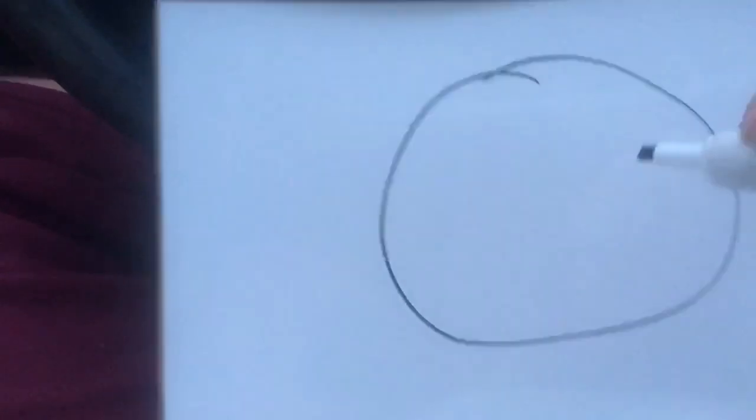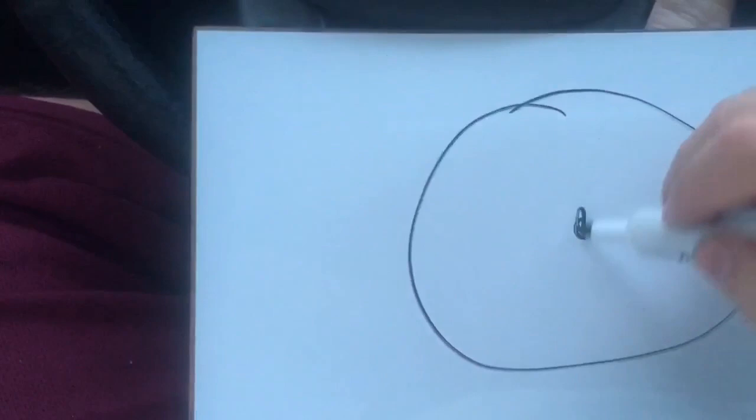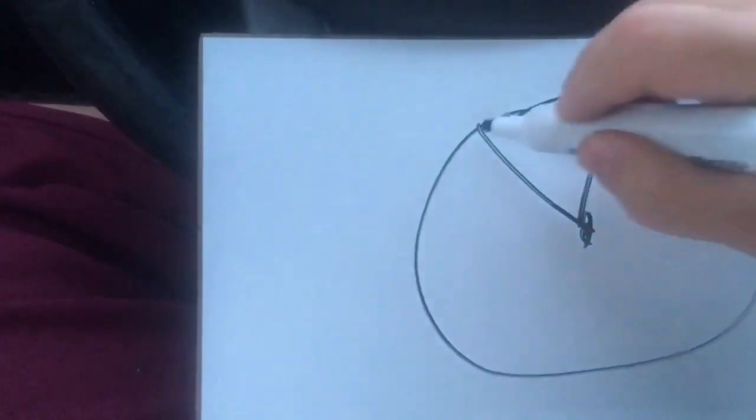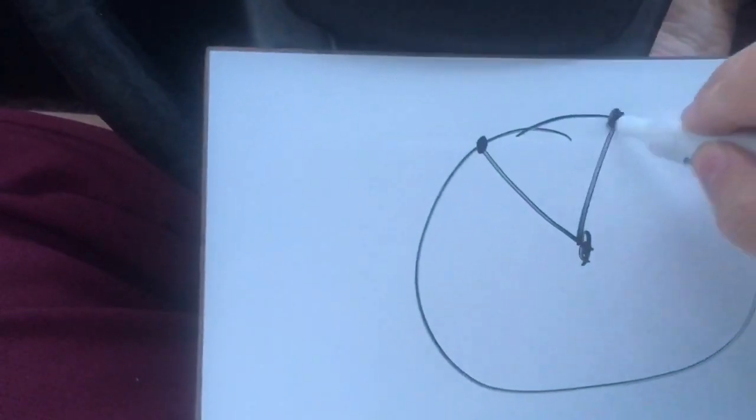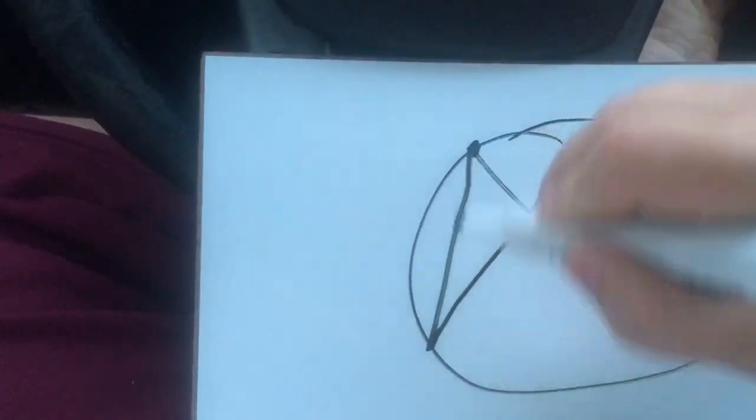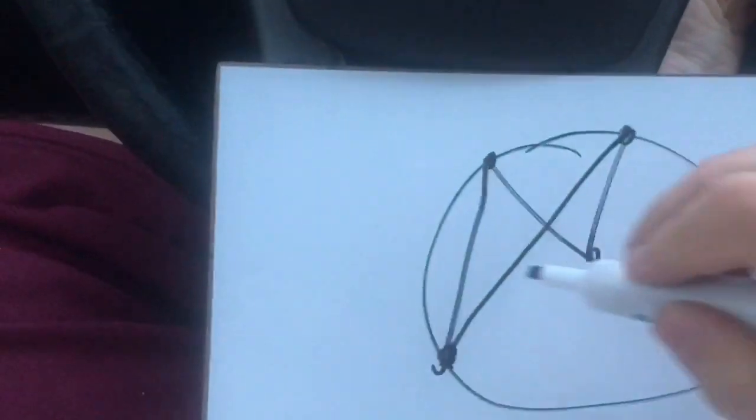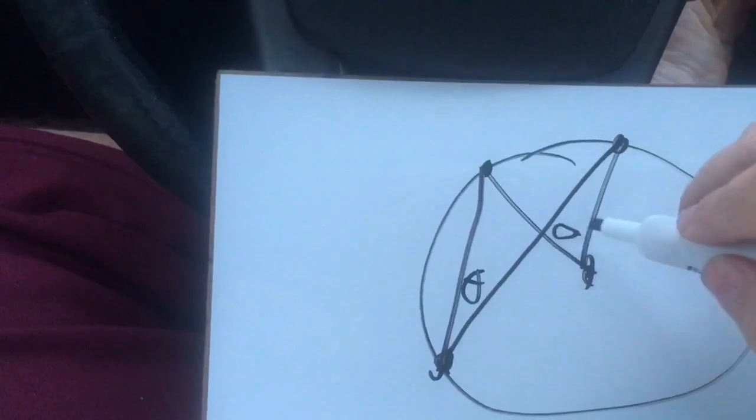And for the third case, it's going to be a little bit different. Let's say we have a circle, we have a central angle, and we have an inscribed angle like this. Call this theta and call this alpha.